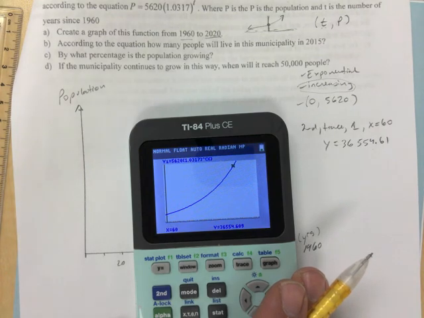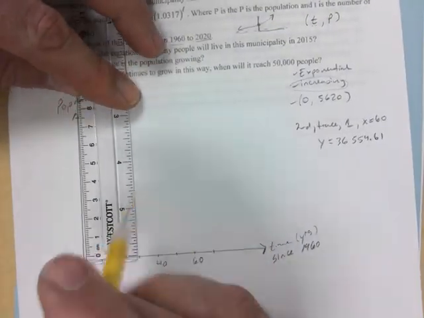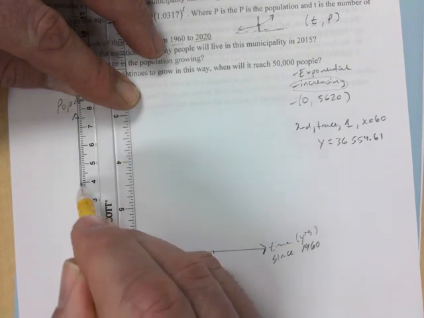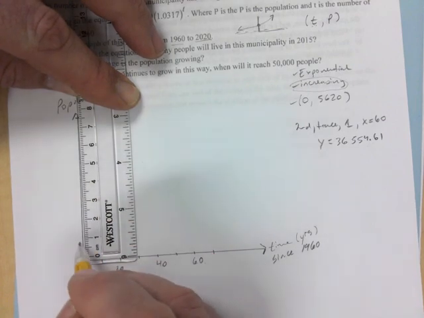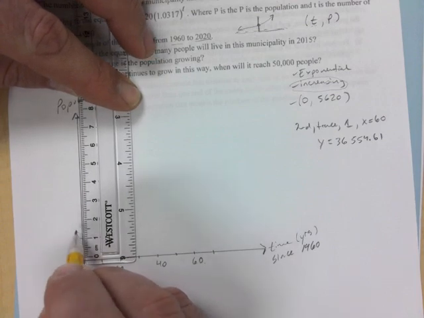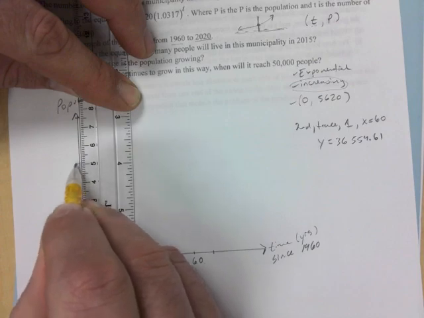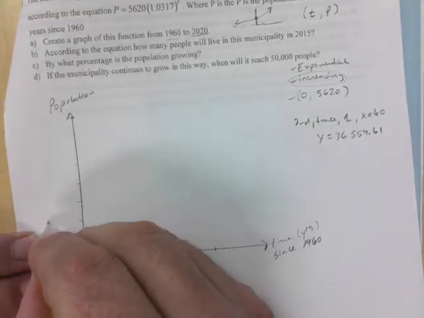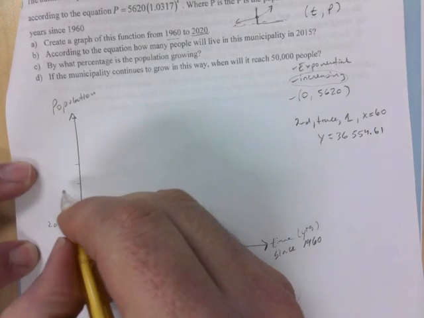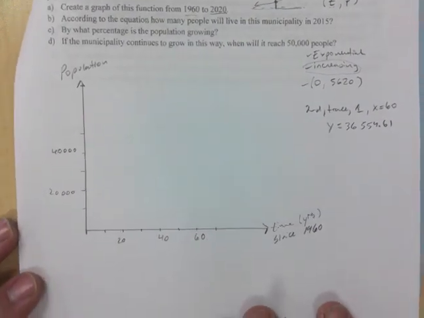So that means I'll go all the way up to 40,000, okay? So let's see, 10,000, that doesn't work, so I'm gonna have to go smaller here. 10,000, 20,000, 30,000, 40,000, that's it. Okay, so you choose your scale, perfect.